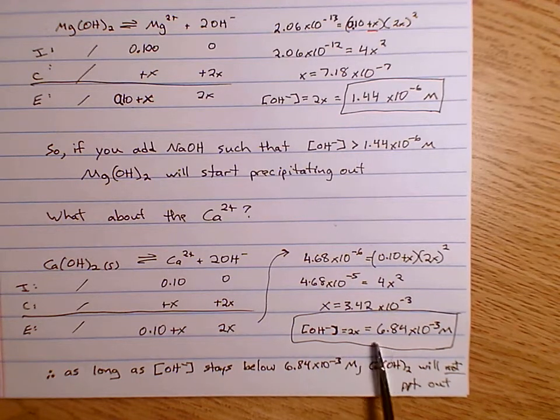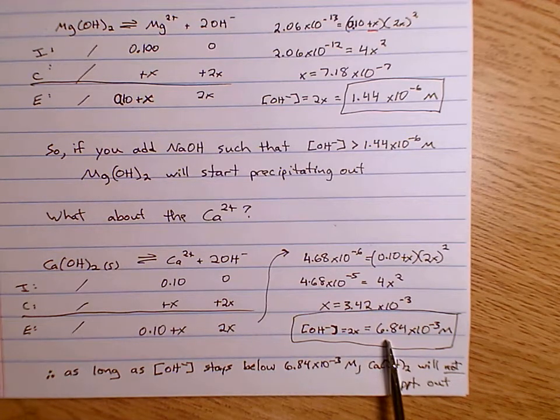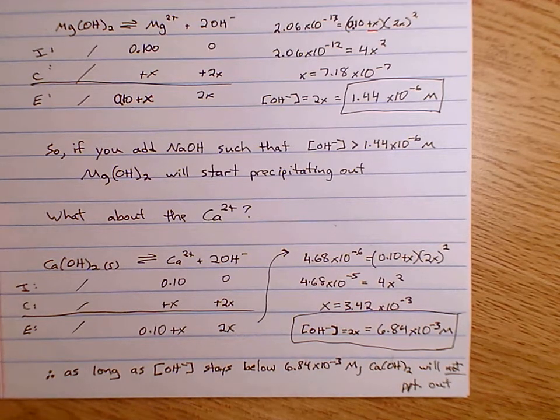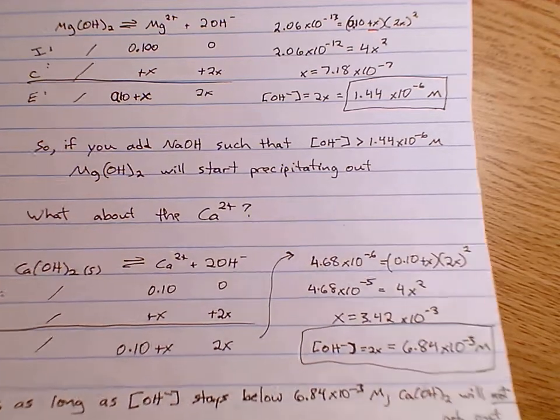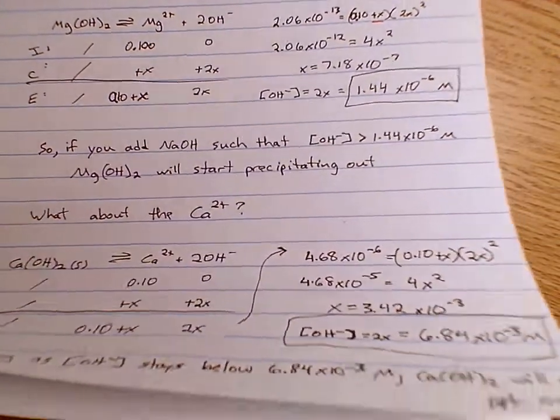A larger concentration of hydroxide than this up here, so magnesium will precipitate out. A smaller concentration of hydroxide than needed for calcium to precipitate out, but close to that amount so we can get the maximum amount of magnesium precipitating out. And that's how you do a selective precipitation problem.